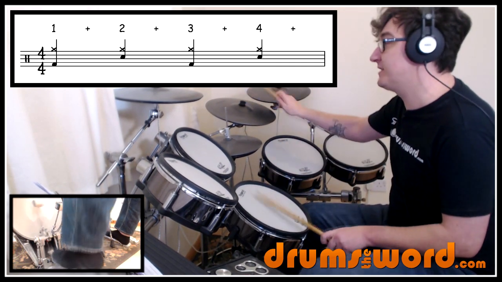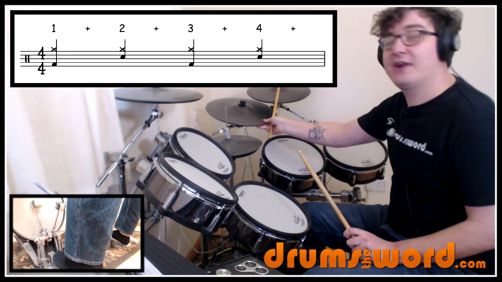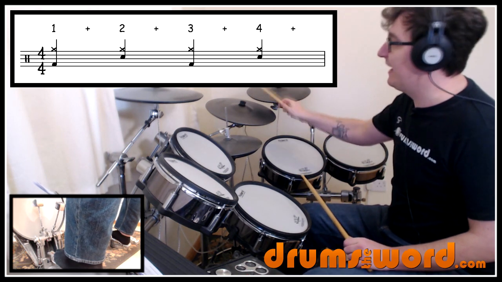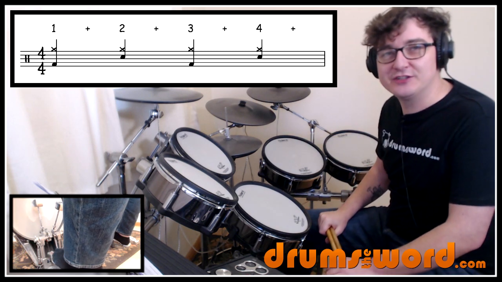You can play it up on the ride cymbal. But what I want you to focus on when you're practicing this idea is the right hand playing the quarter note, that's what we're trying to keep steady. Anyway, here's a couple of variations.